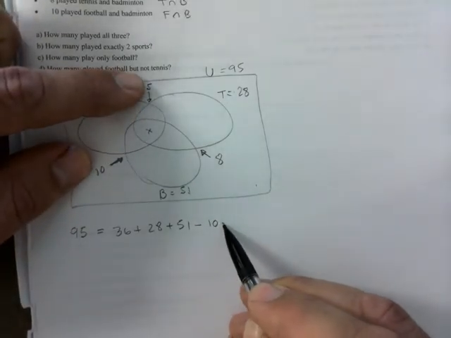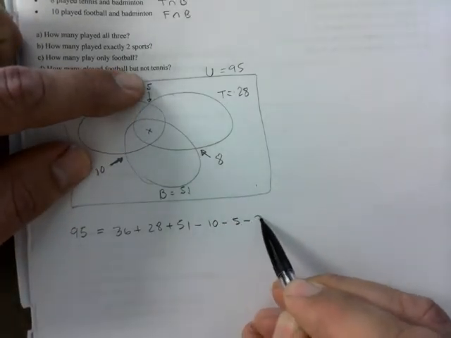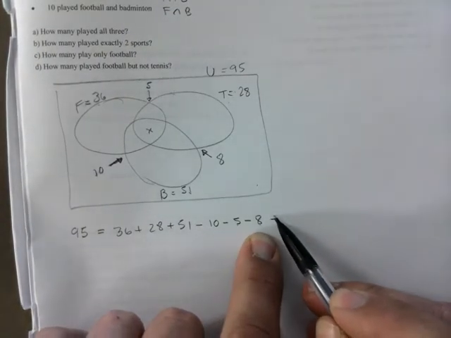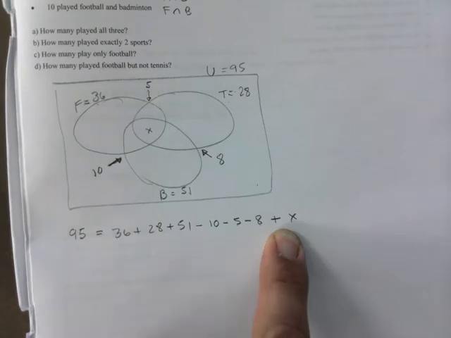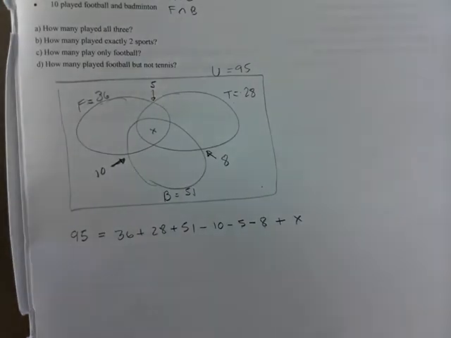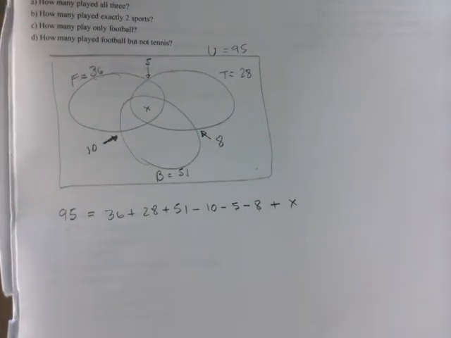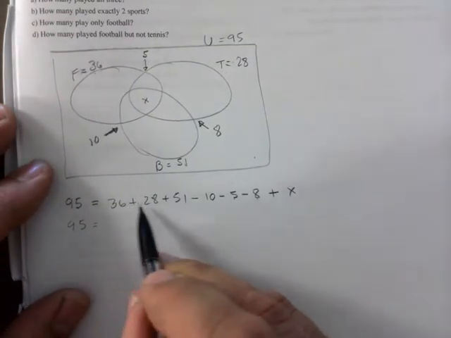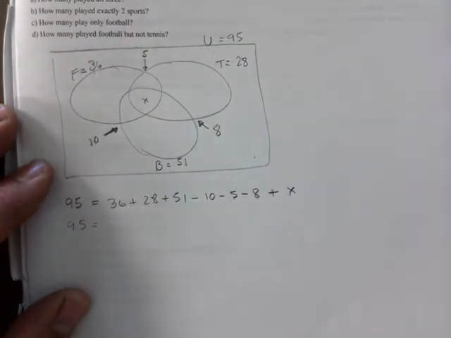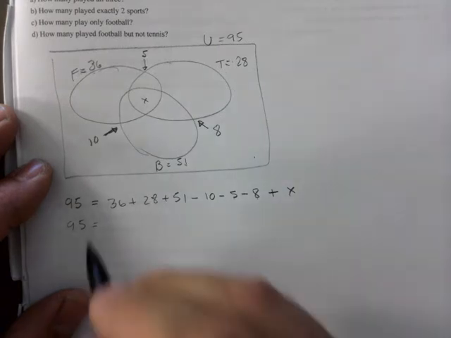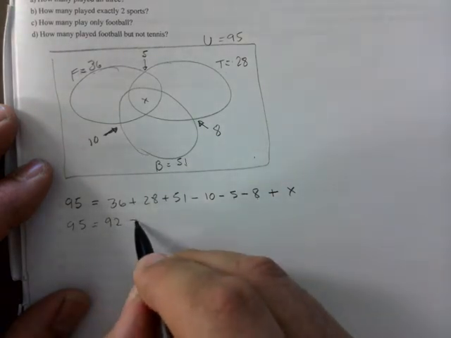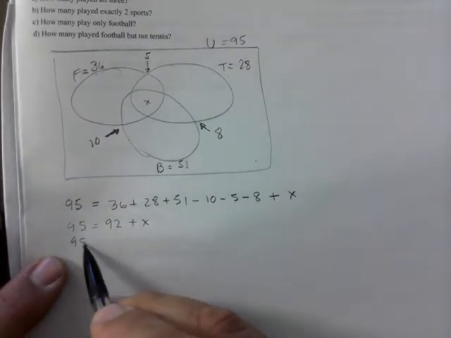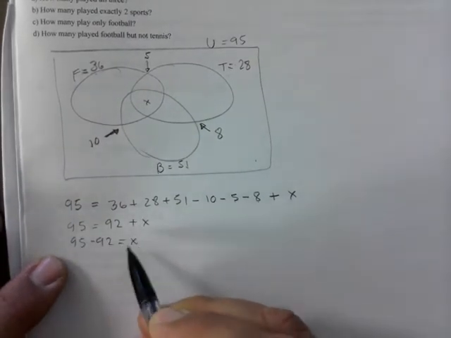So 10 minus 5 minus 8. These are all 3 intersections. And then I have to add the middle. And then I end up with 95. And all of these added up and subtracted, I end up with 92 plus x. 95 minus 92 is equal to x.